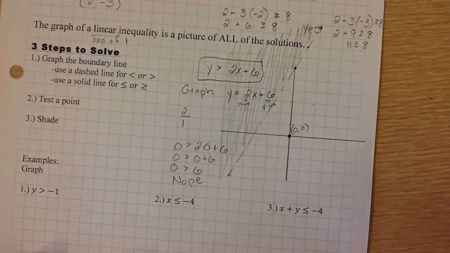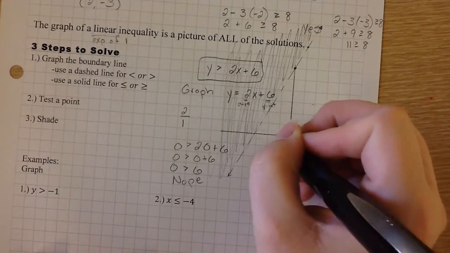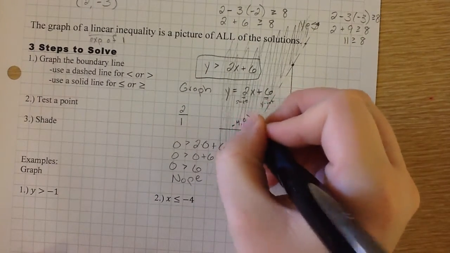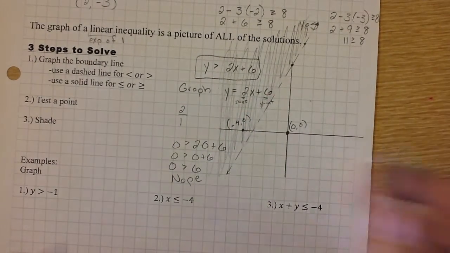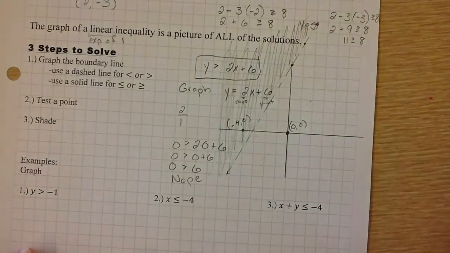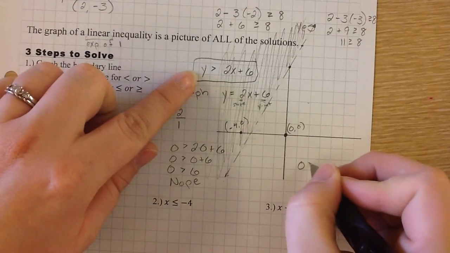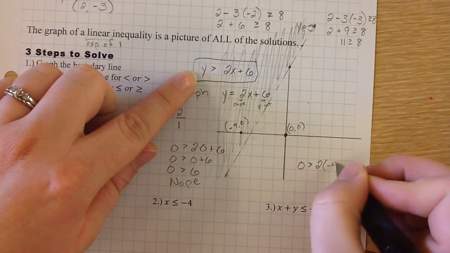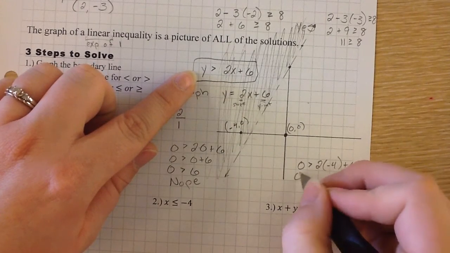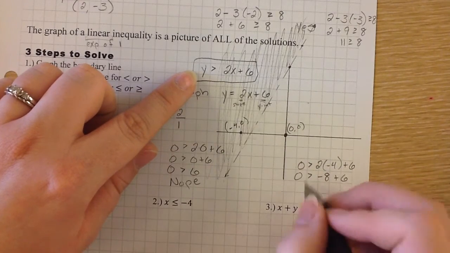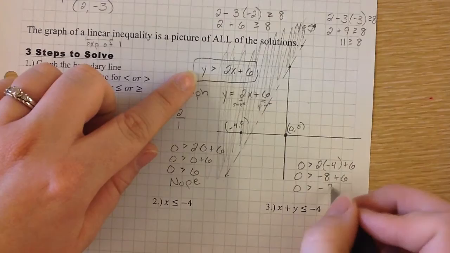If you're not sure, try one. Let's use the point negative 4, 0, and plug it in there because negative 4 is on the shaded side. So y, which is 0, is greater than 2 times negative 4 plus 6. 0 is greater than 2 times negative 4, which is negative 8, plus 6. 0 is greater than negative 2.